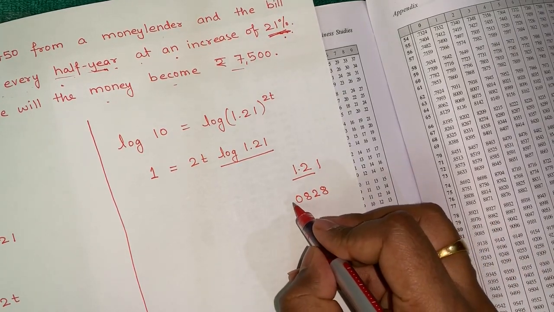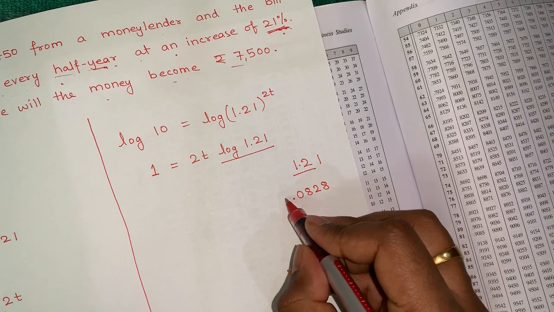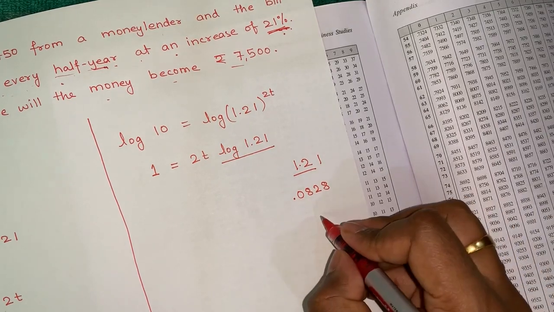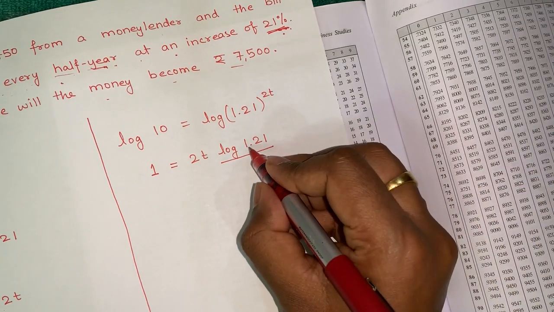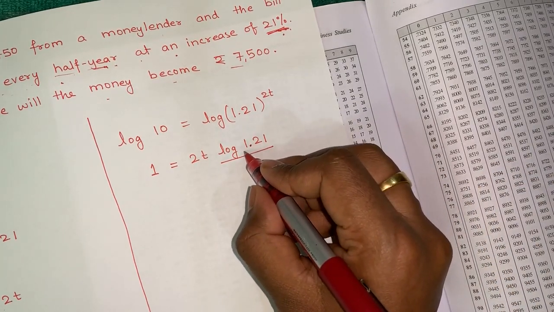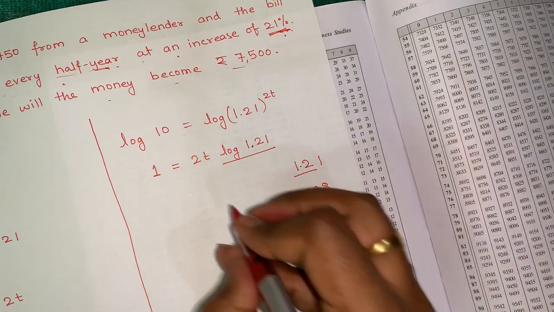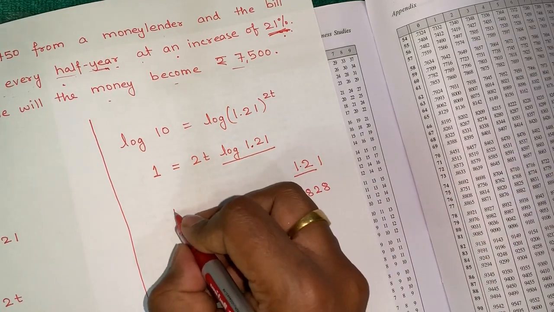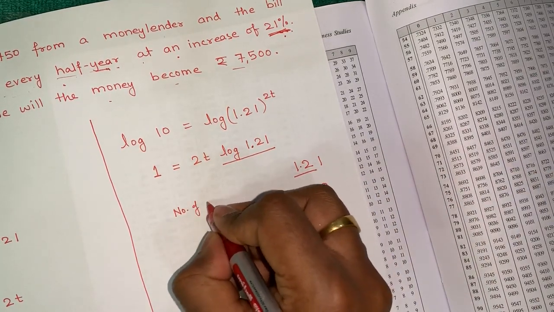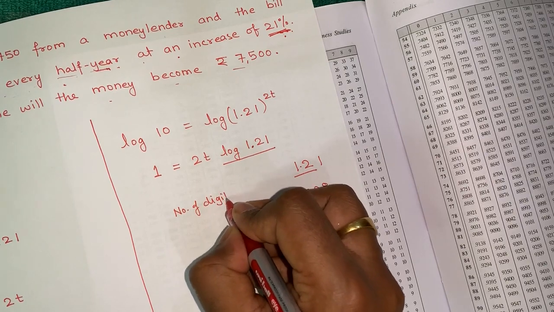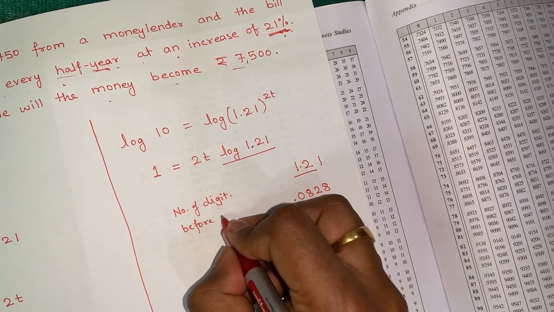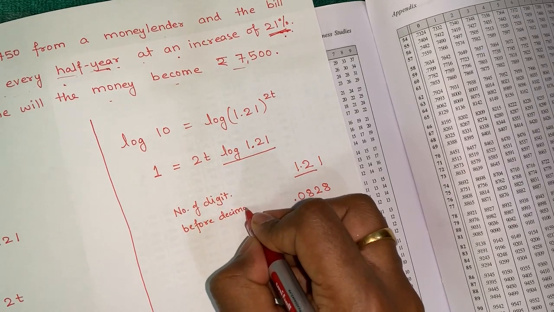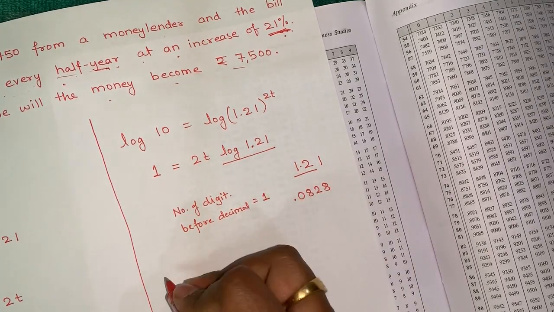Now we will put a decimal point here, and before the decimal point, what would we write? Before the decimal, what we will write depends on the number of digits before the decimal. The number of digits before the decimal is 1.